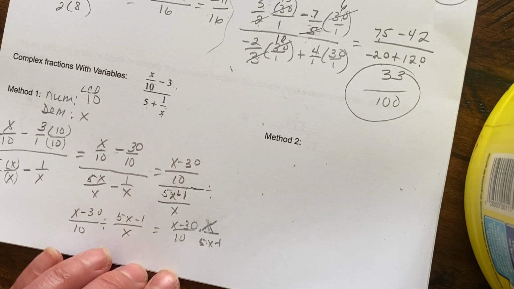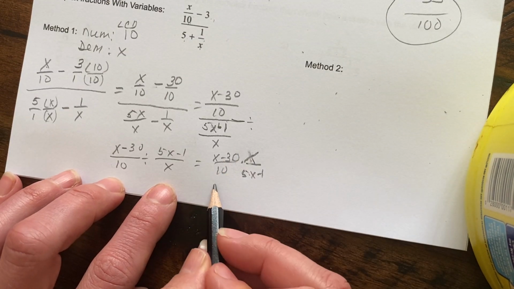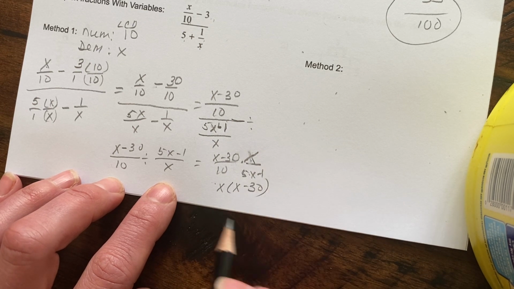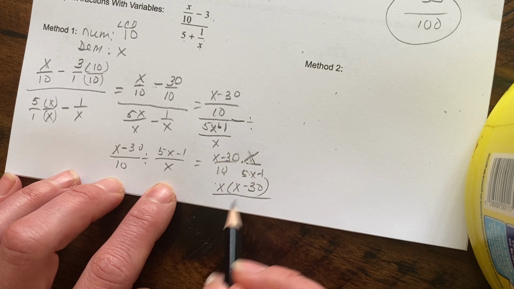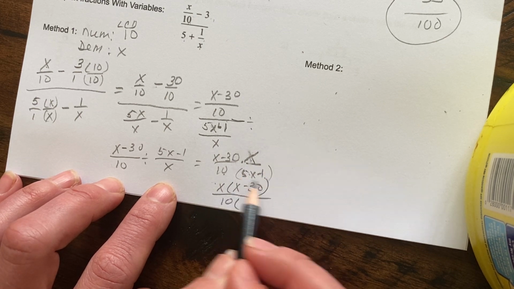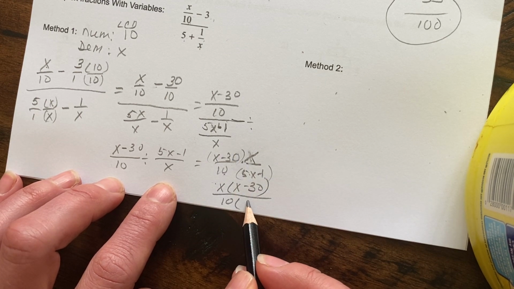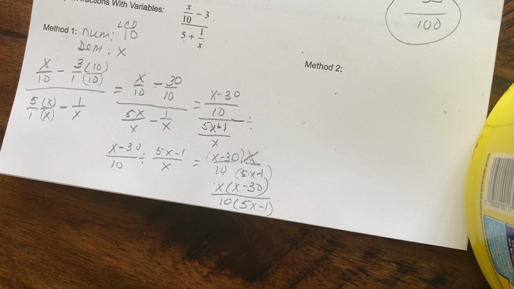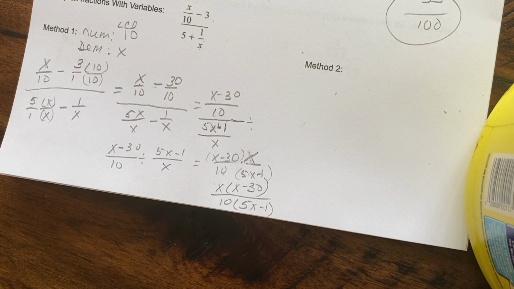Since we're multiplying, I'm just going to go ahead and do that. So x times x minus 30 will be my numerator, and my denominator, 10 times. Make sure you remember, we're going to add parentheses just like we did for the other parts with the rationals around those terms because they are connected. Okay, and you can just leave your answer like that in that factored form is fine.